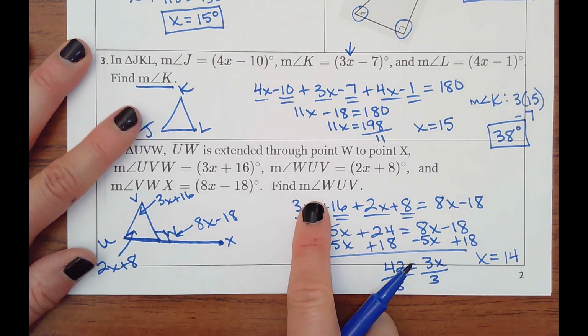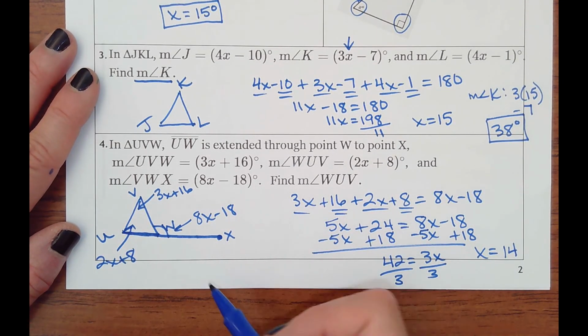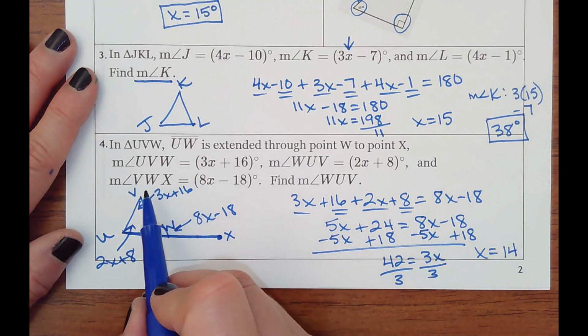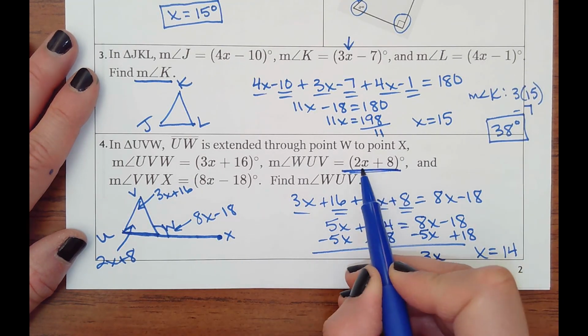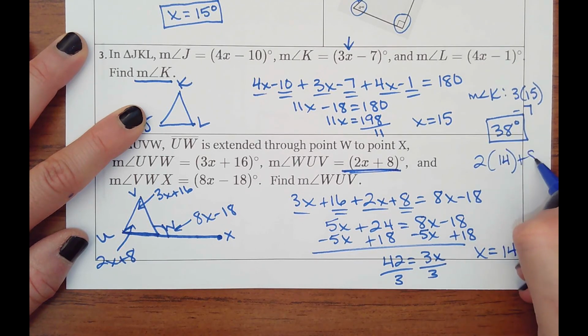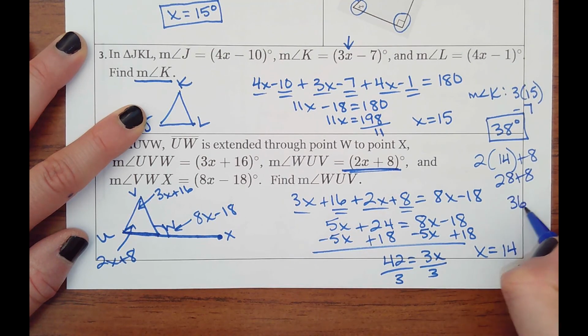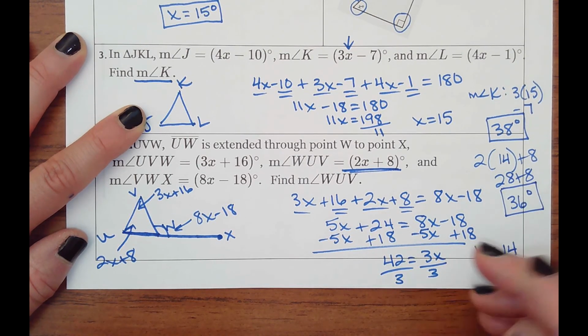But again, they want you to find a specific angle, so you have to plug that in. WUV was right here. So I have to take 2 times 14 plus 8, which would be 28 plus 8 is 36 degrees. And that's it.